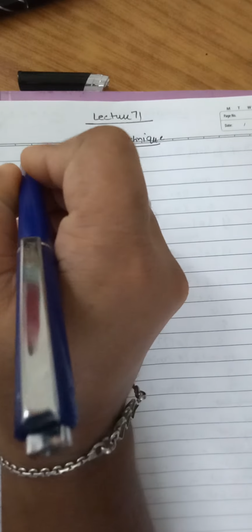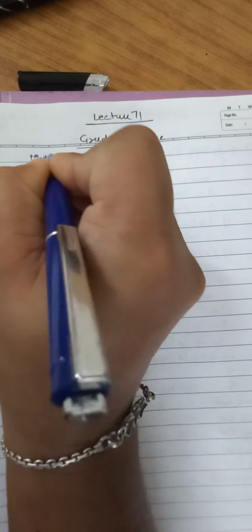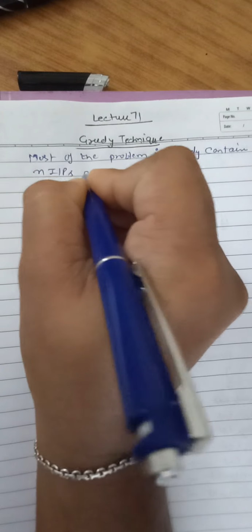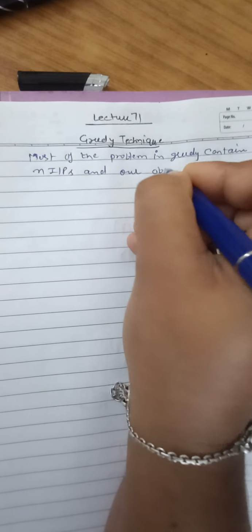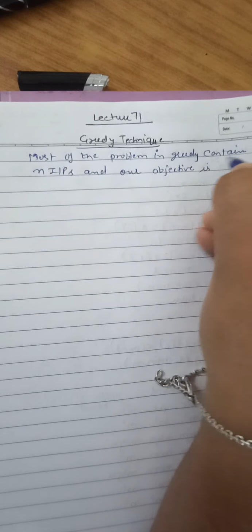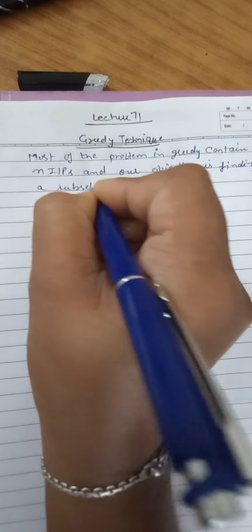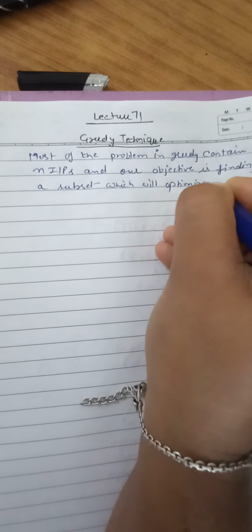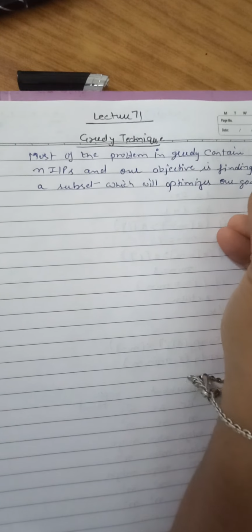Today we are going to learn what is greedy technique. So we can say simply most of the problems in greedy contain n inputs, and our objective is finding a subset which optimizes our goals.